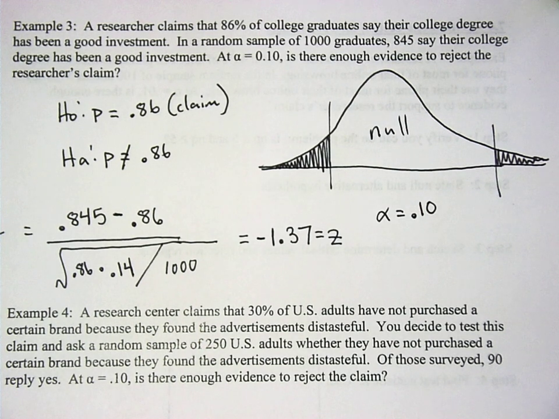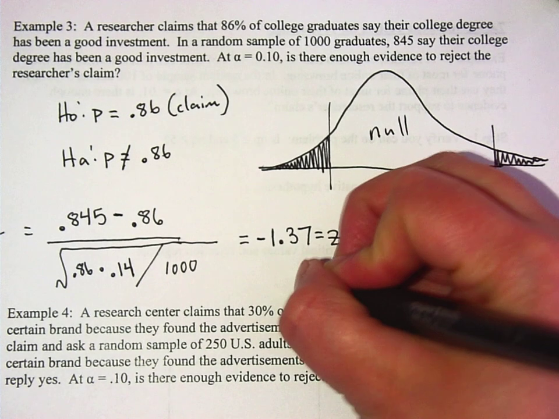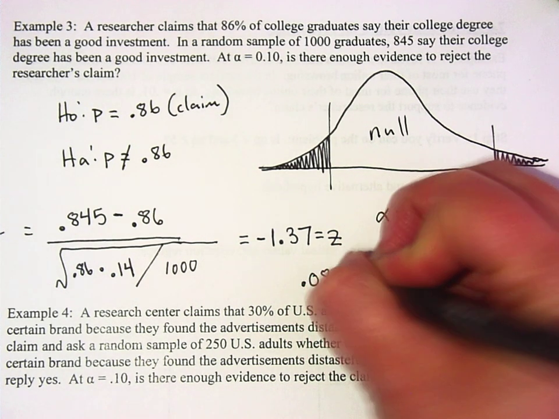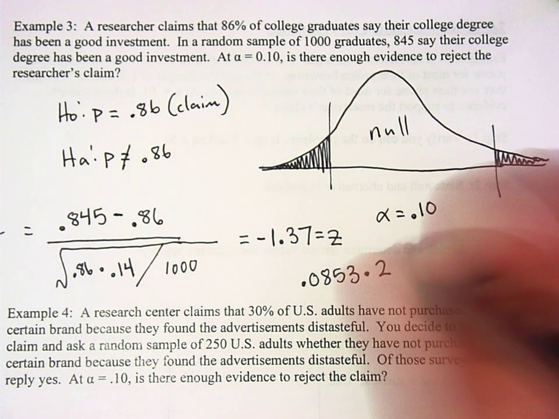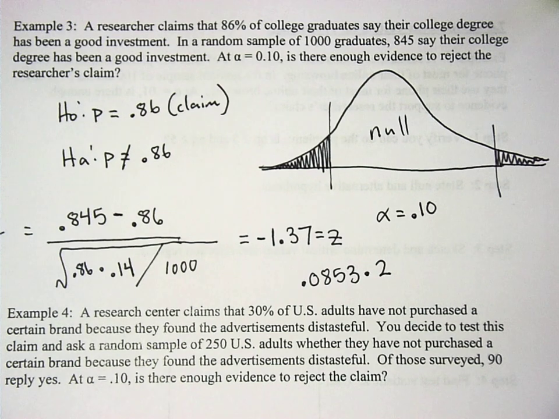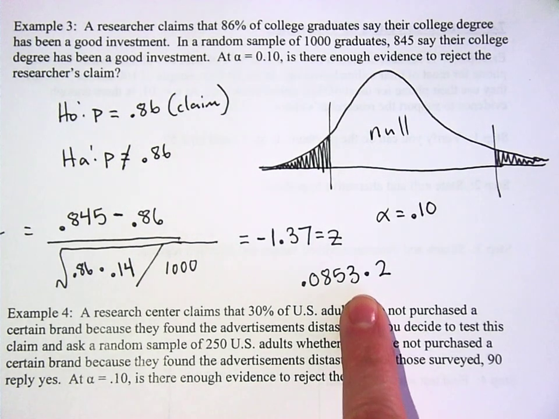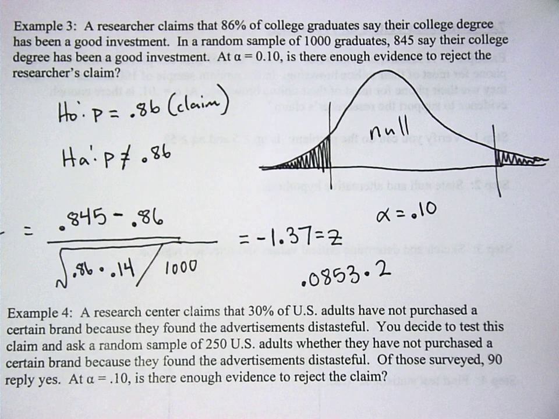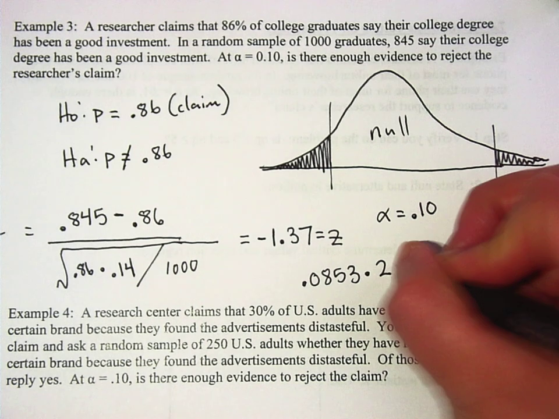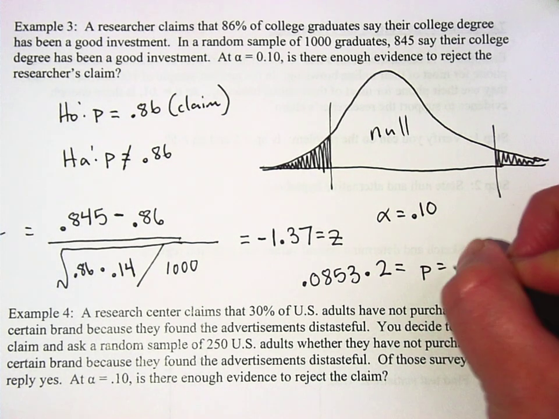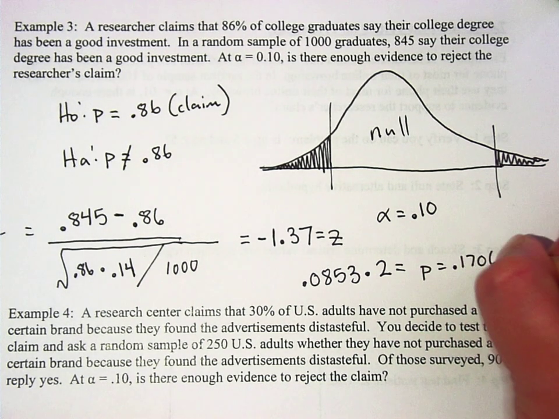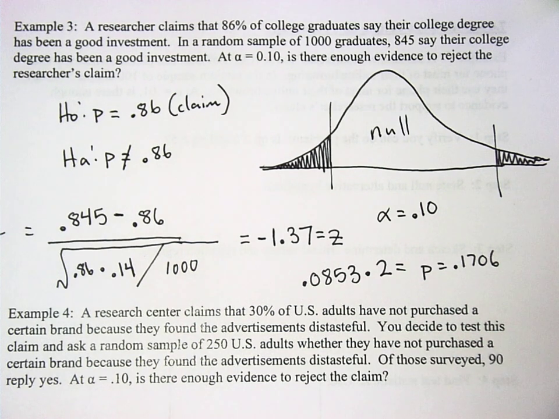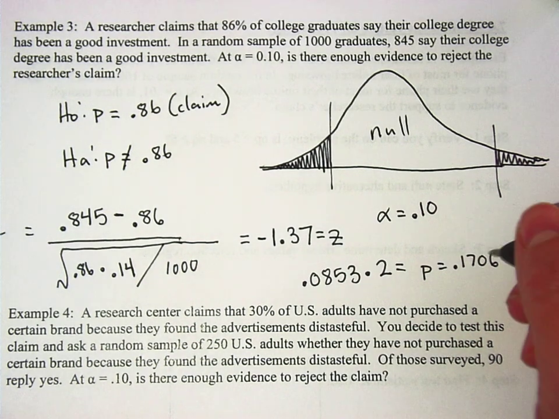Did you get 0.0853? Yeah. But it's a two-tailed test, so we're going to multiply by 2. This is what I was talking about earlier, Tegan, when I was talking about multiplying by 2. Because that's the area in one tail. So I'd multiply by 2. 0.0853 times 2 is my p-value, which is something I really hate, that there are so many p's in this problem, like they're using p-value and proportions, but that's how it is.